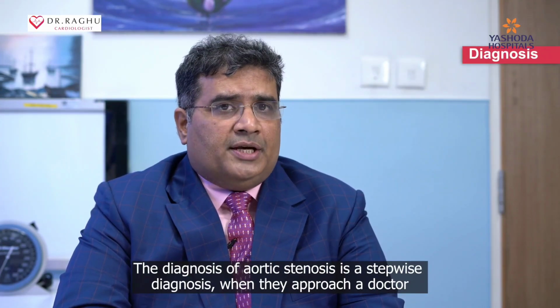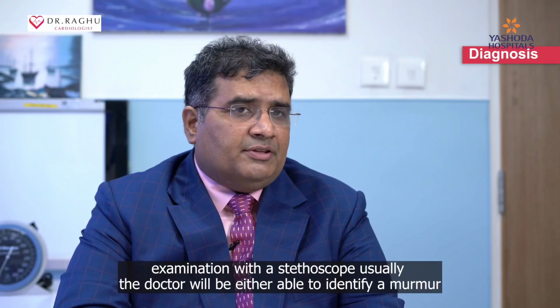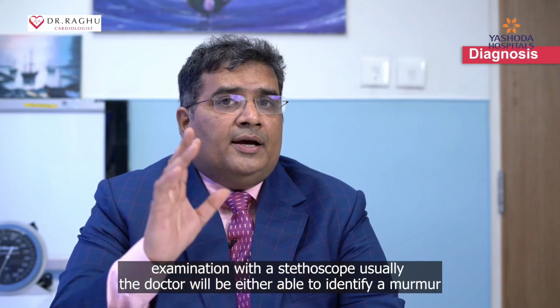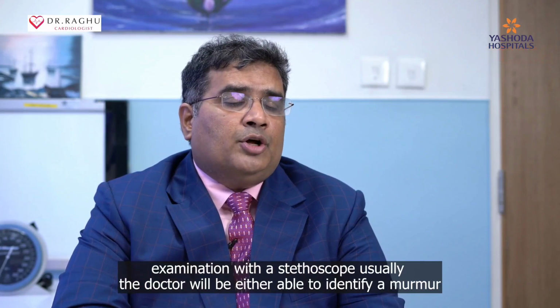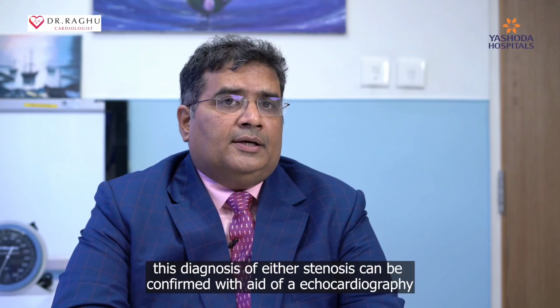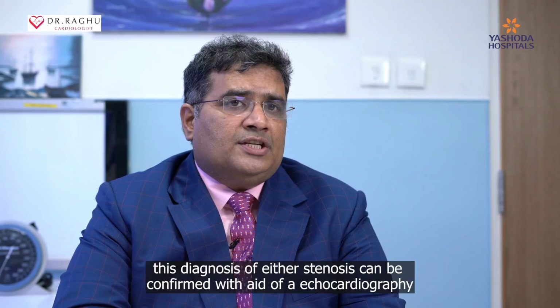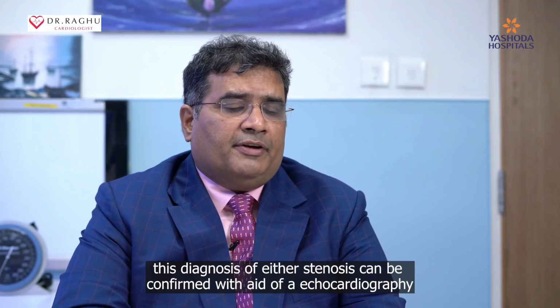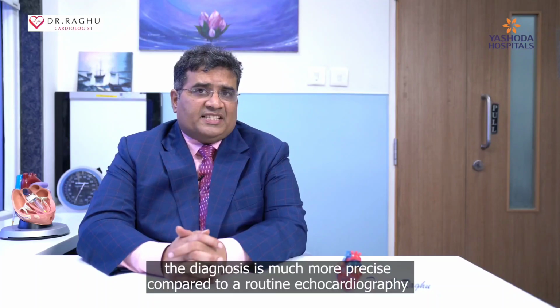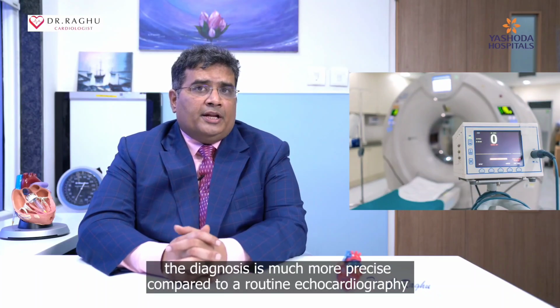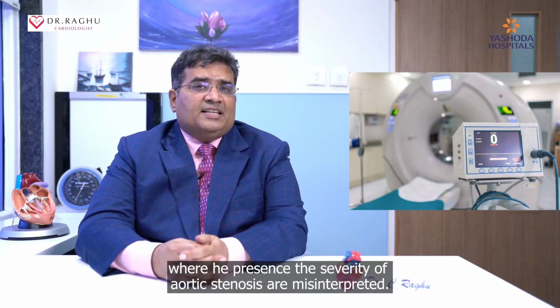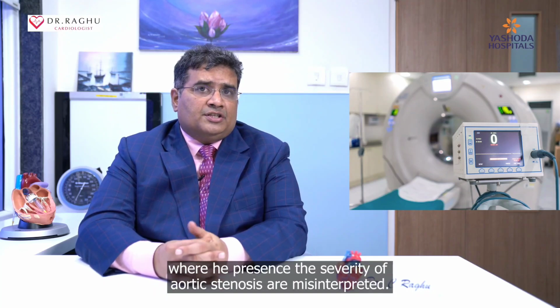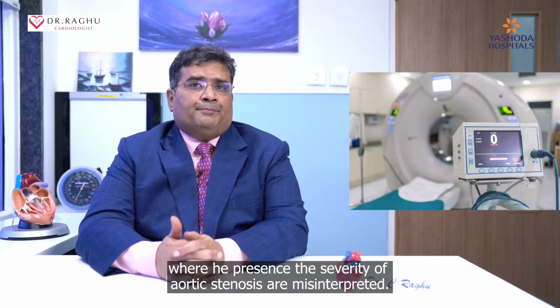When they approach a doctor, on examination with a stethoscope, usually the doctor will be able to identify a murmur. This diagnosis of aortic stenosis can be confirmed with the aid of echocardiography. The diagnosis is much more precise compared to a routine echocardiography, where the presence and the severity of aortic stenosis are misinterpreted. So clinical examination with a stethoscope, then echocardiography.